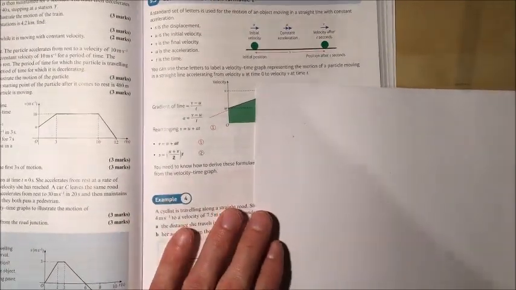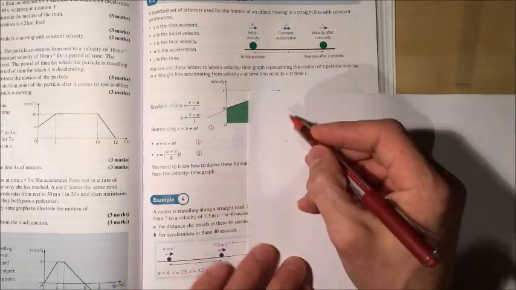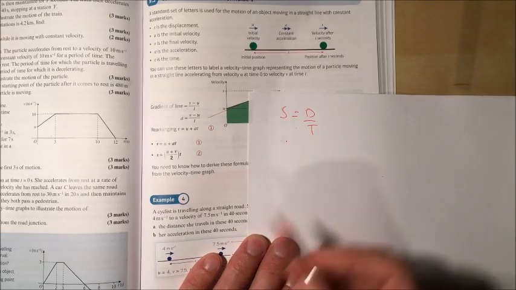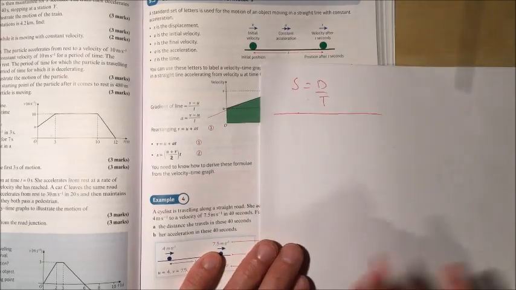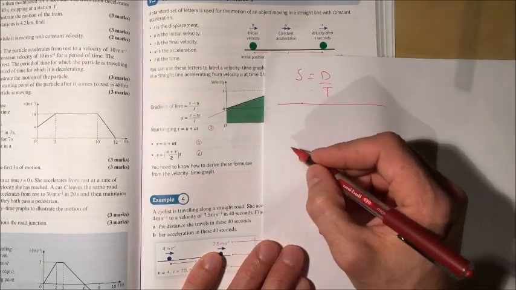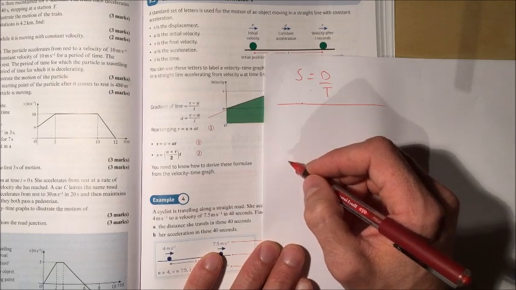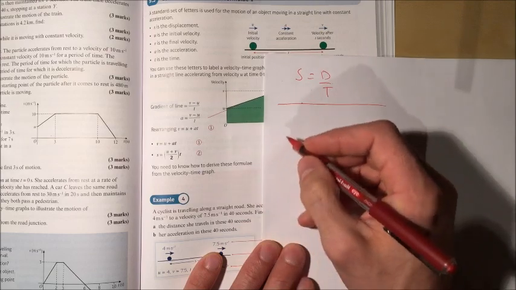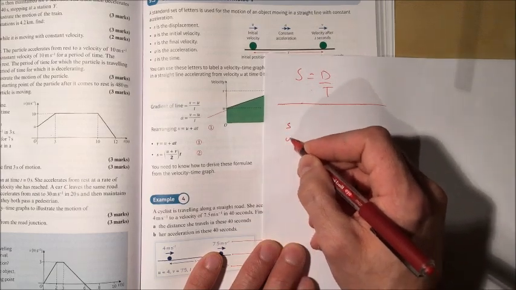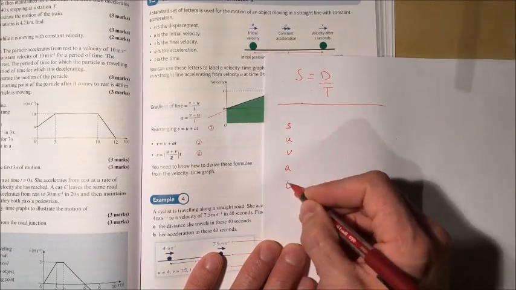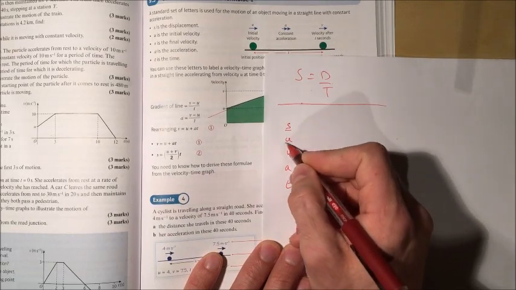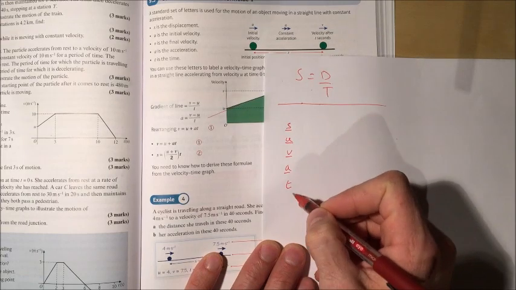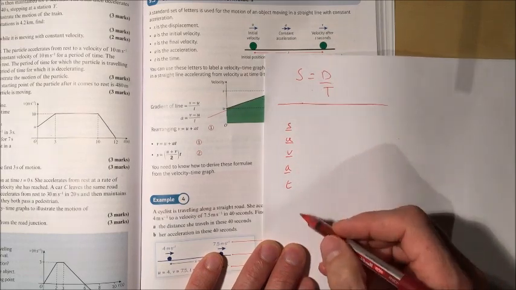So I've said already in the previous video that speed equals distance over time is something we'd use for a constant speed. Now we're making that a bit more complicated. We're not talking about speed, we're talking about velocity, and we are going to deal with a constant acceleration, not with a constant velocity. So the things that we deal with are called S, U, V, A, and T. S for displacement, U for the starting velocity, V for the final velocity, A for acceleration, and T for time. Those are all the things that are involved.